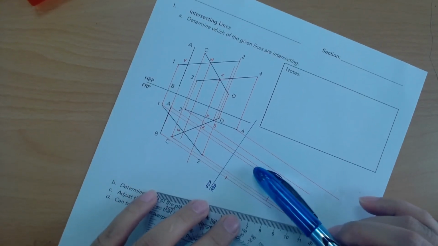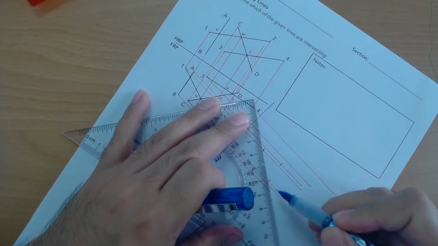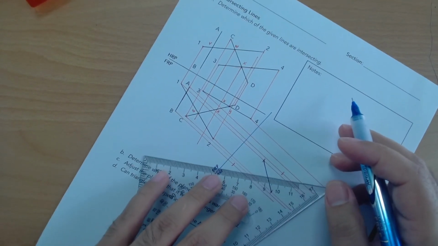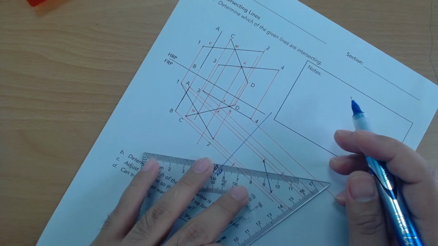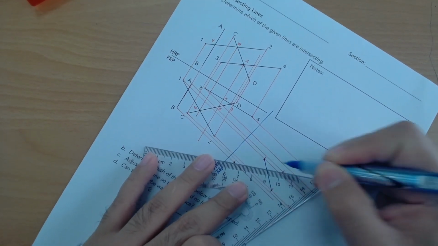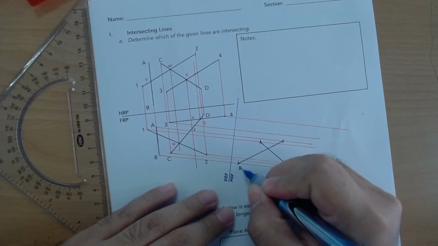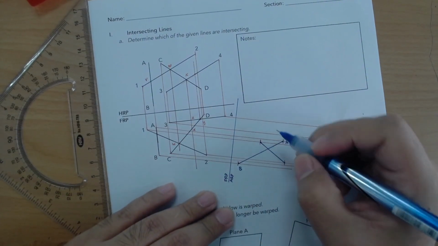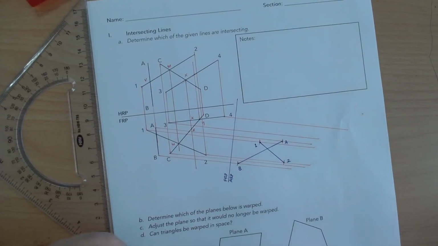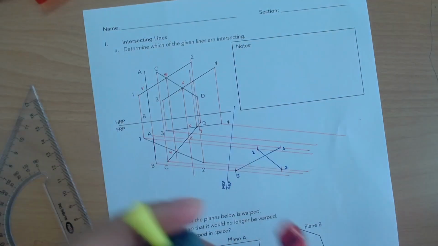Saan si 1, 2? 1, 2. That is 1. Ano? 1, 2. And ito naman si AB. Let's label B, A, 1 and 2.